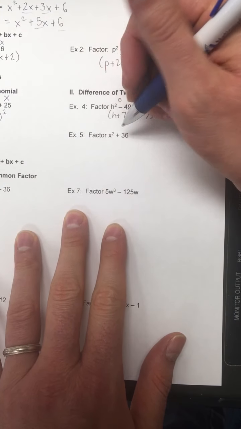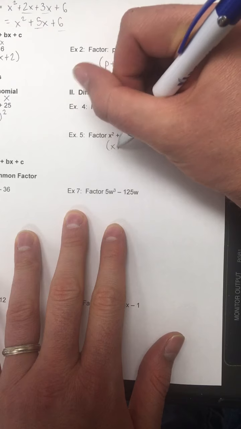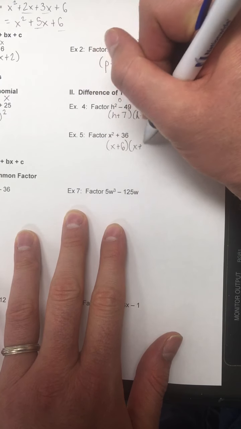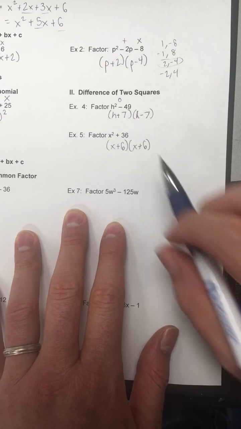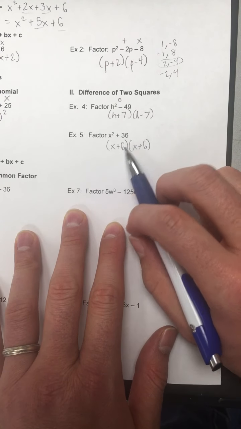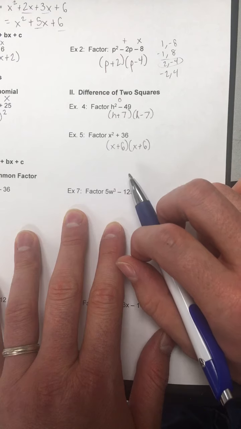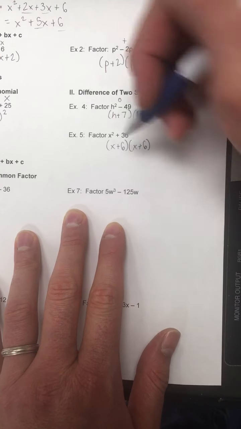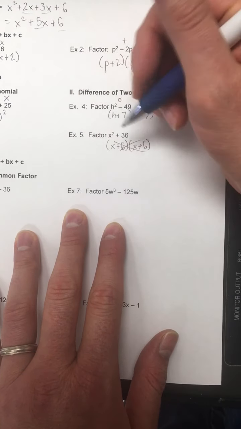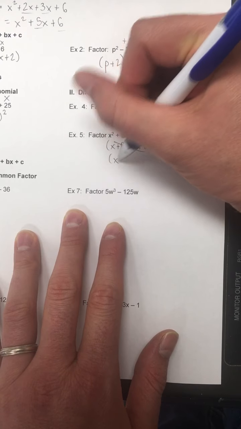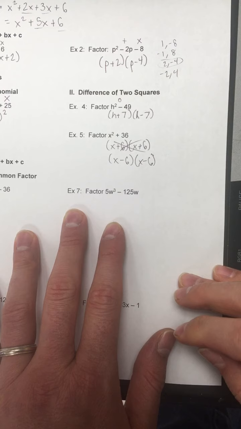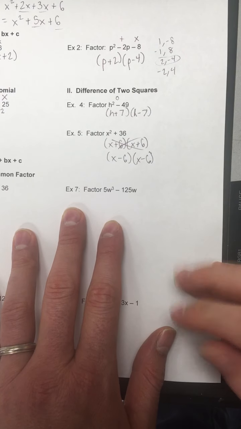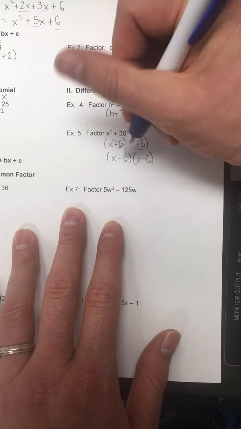Any year I give this, a lot of people write x plus 6 and x plus 6, or x plus 6 squared. Will that work? Not quite, because even though 6 times 6 gives you 36, do these cancel out to give you 0? No, that would give me plus 12x, so that way doesn't work. So a lot of people say, okay, well let's just make them negative. x minus 6, x minus 6. Does that work? No, because that would give you negative 12x. That doesn't give you 0.